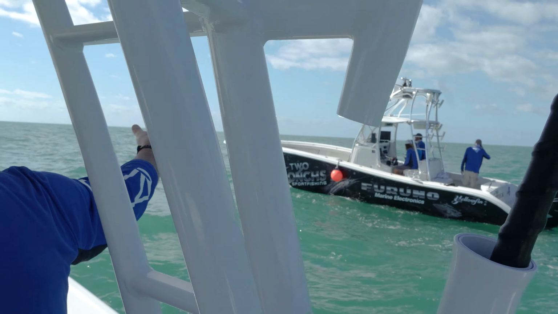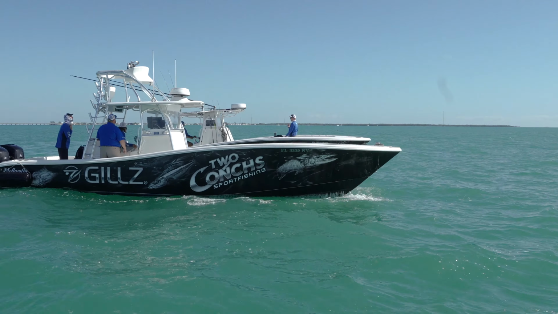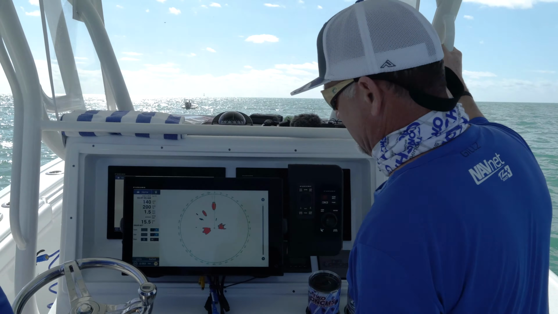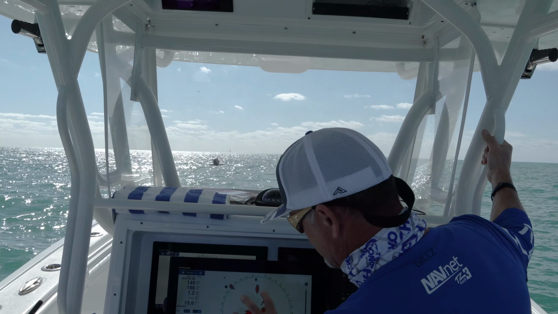Picking it up no problem on the other side. And also the flats boat ahead of us. So really pretty easy to see, pretty easy to determine what's around us.